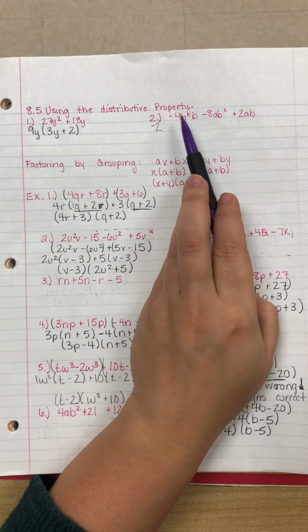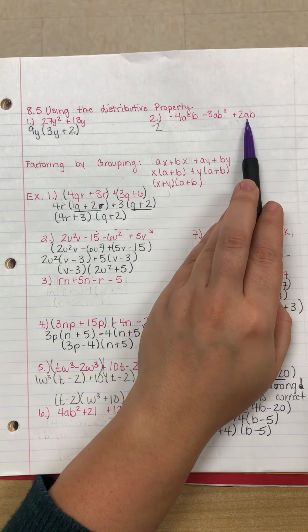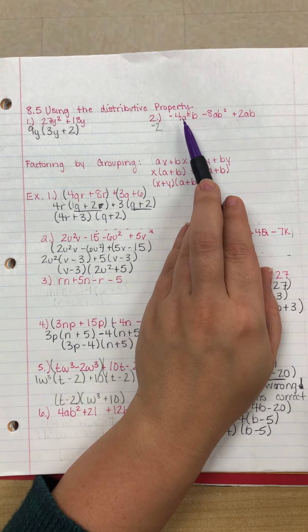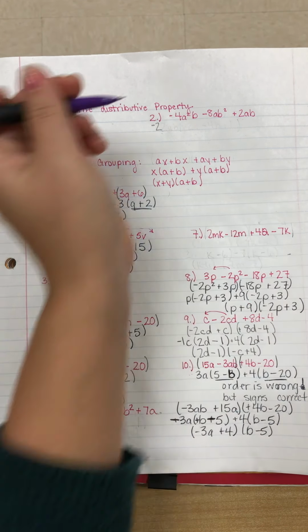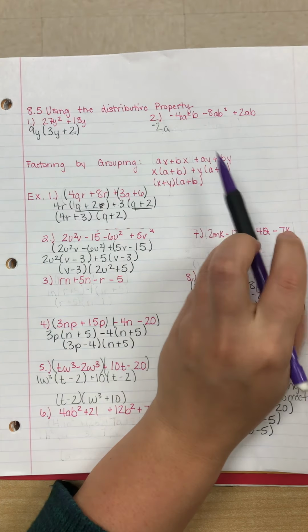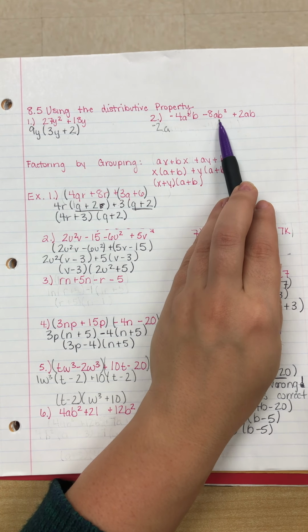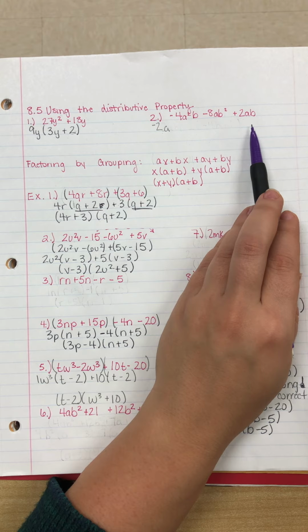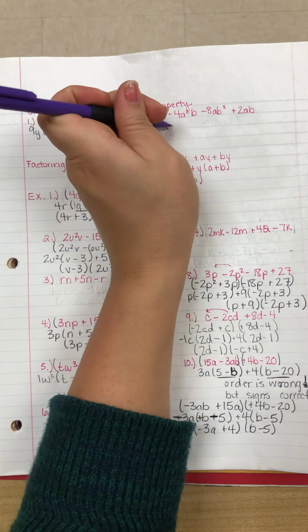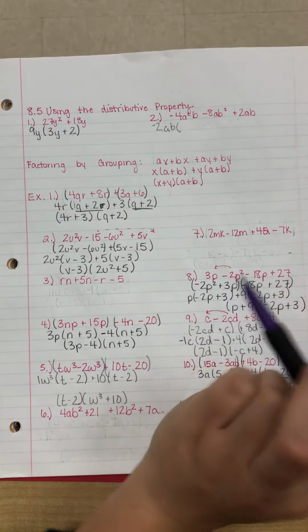Then you look at the a's. 2 a's, 1 a, 1 a. So they all have a's. That's good. So what's the smallest amount of a's they all have? It's 1. 1 b, 2 b's, 1 b. Okay, they all have b's. Good. What's the smallest they have? It's b. We're going to write what's left over.